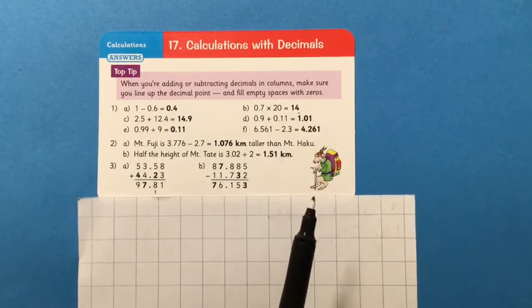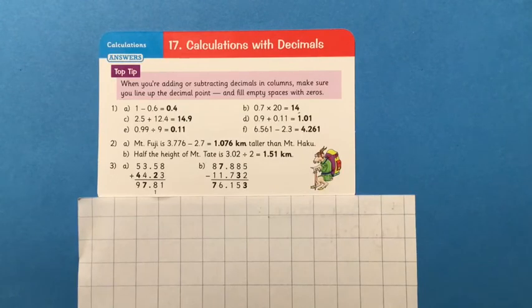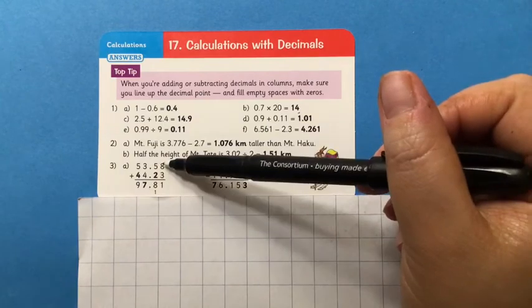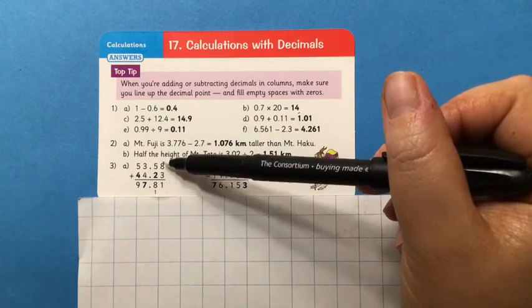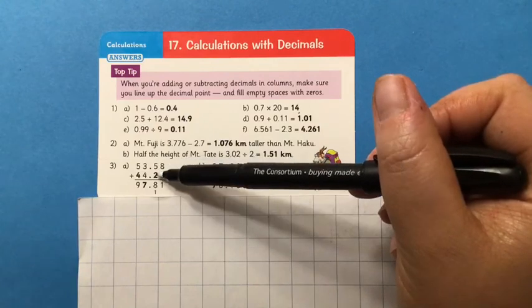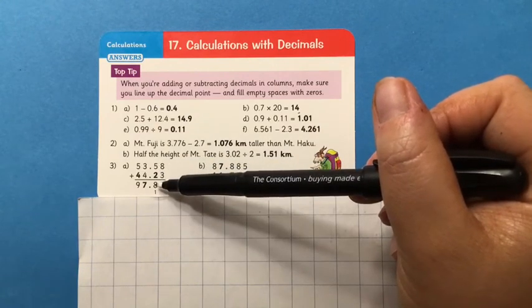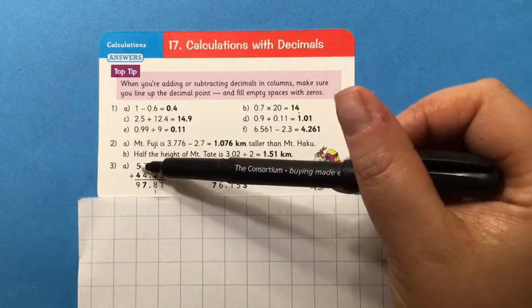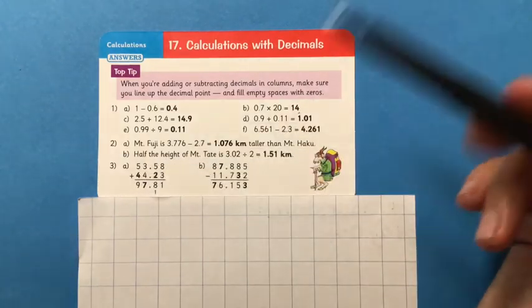Okay, and then the last 2, you had to work out the missing numbers. So here, 8 add 3 was 11 here. So 5 add 2. Add the 1 is 8, 3 add 4 is 7, 5 add 4 is 9.